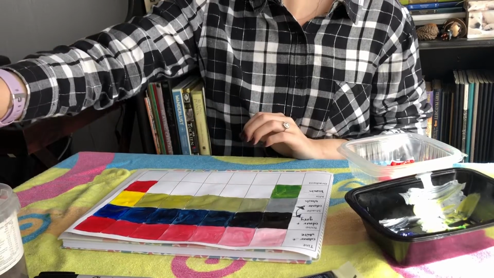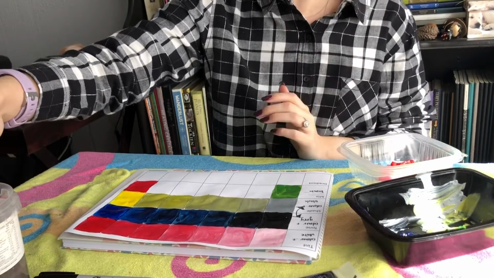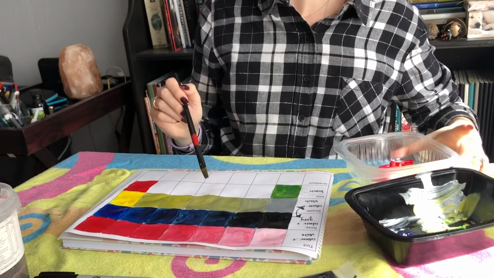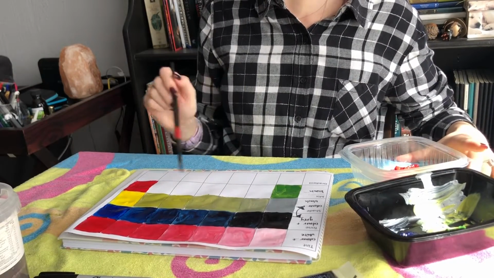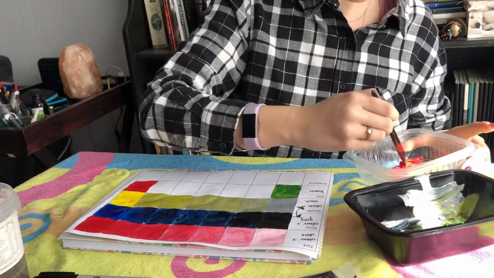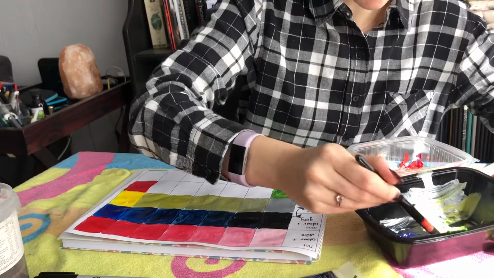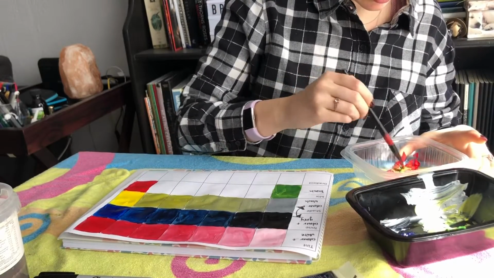Cool. So there are a couple of different ways to do this, but what I'm going to do is mix brown to go in the middle here and then add green and add red to that brown. So I'm going to put aside some of that nice pure red. Then I'm going to pick up some green and just slap it in there.